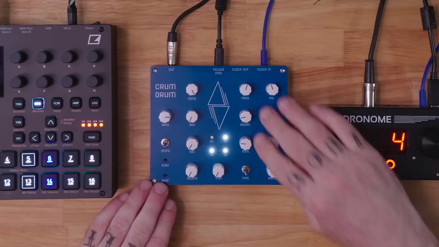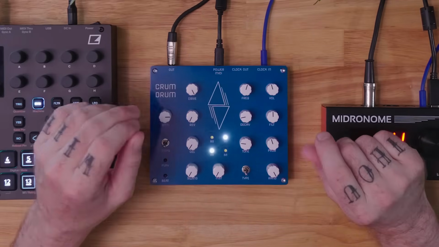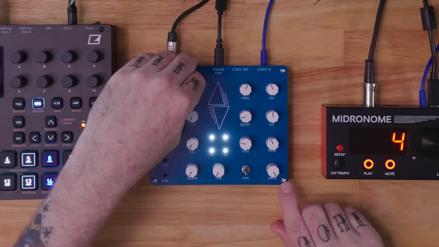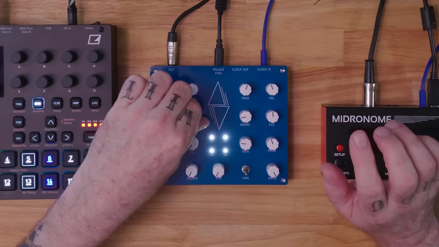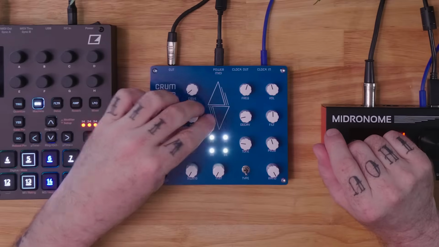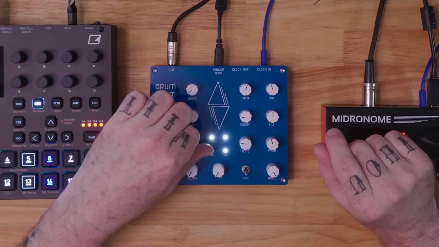These are not available per instrument. I kind of wish they were. That'd be really cool, but they're not. Reverb. Weirdly, the reverb is mono, but the delay is not. I don't know why. I've been playing with this a whole bunch, and I really love it.